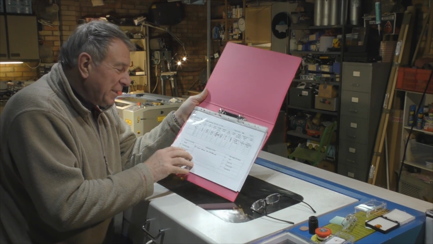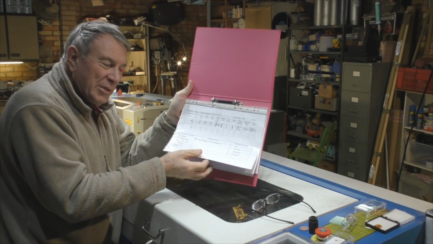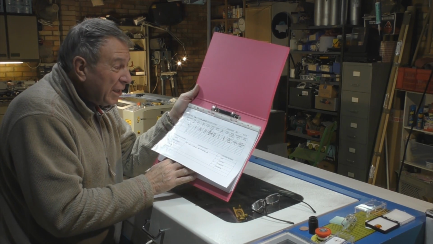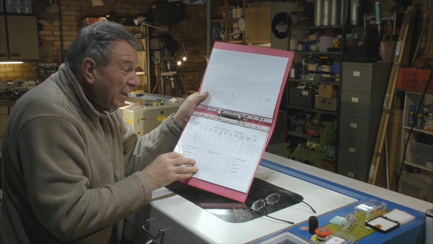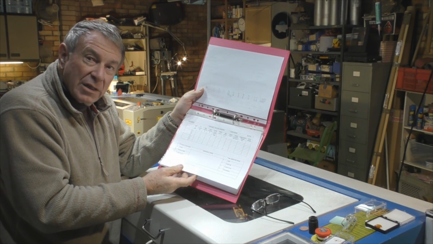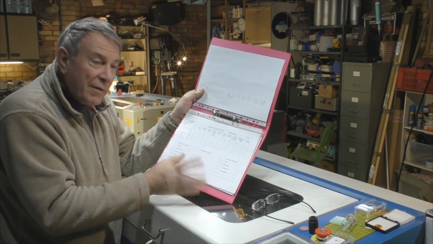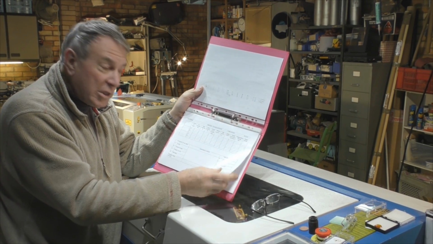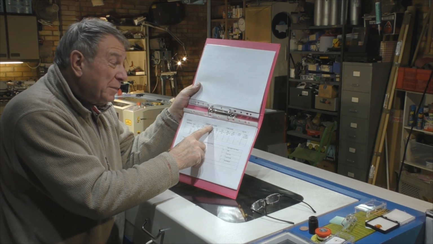Now, this is not a book of cutting parameters only. Let me just explain. This first sheet here is cutting. This second sheet here is marking, in other words, outlining or using the laser to draw with. You require a completely different set of parameters, and where have you ever seen a set of parameters for marking your materials? The third one is for dot mode.